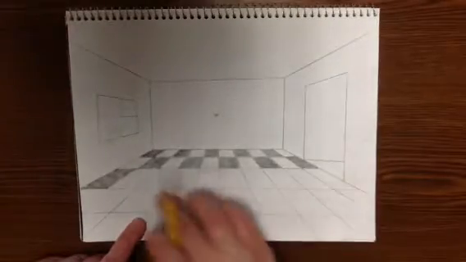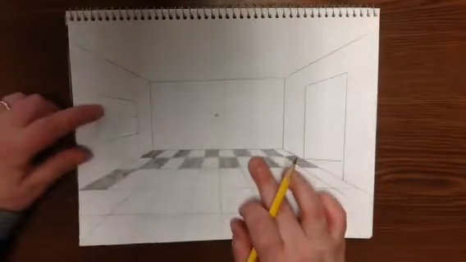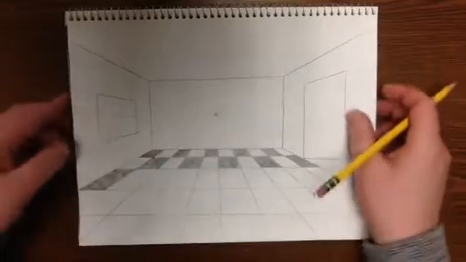And you can see I started a checkerboard floor, and I'll show you how to put a window and a doorway in there as well.